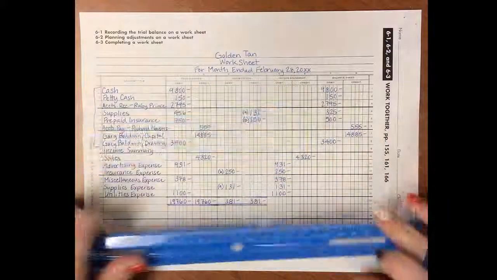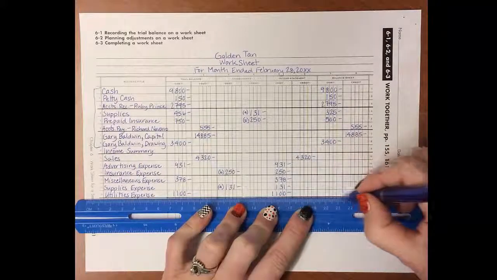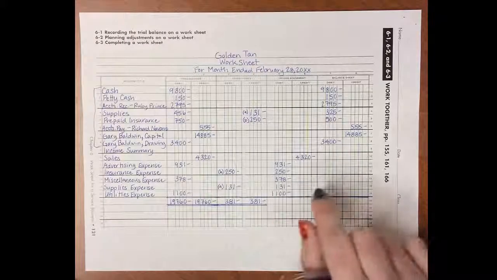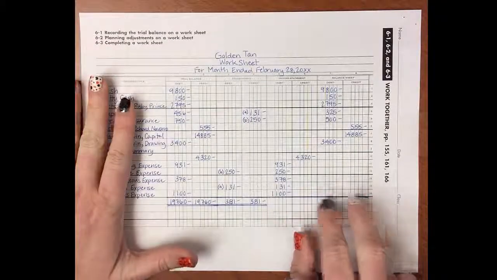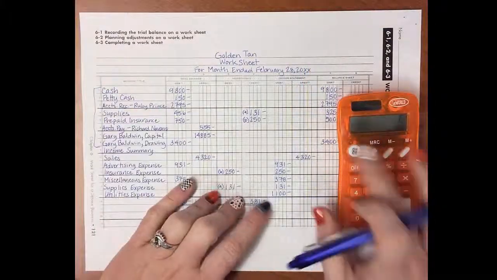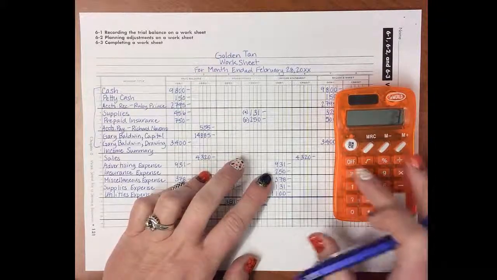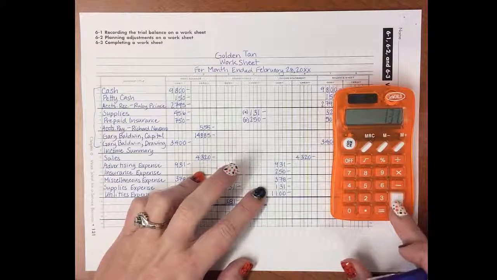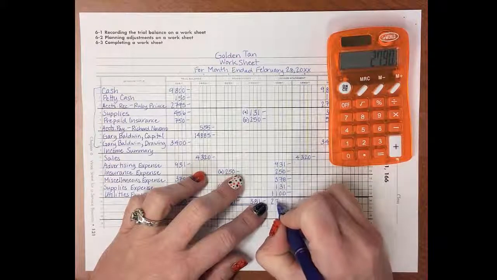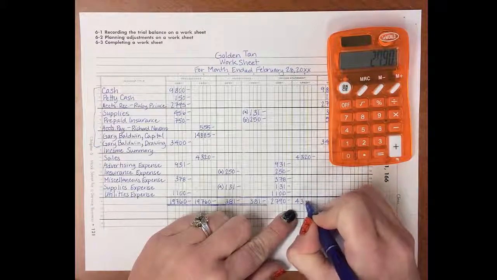All right, now we're going to single rule across all 4 of these columns. And we're going to get totals. Now I just want to let you know, debits are not going to equal credits on these columns, and it should make sense in just a minute why they don't. Okay, go ahead and use a calculator to get your totals. All right, so I have 2,790. And then I only have one number there, so I'm just going to pull that one down.